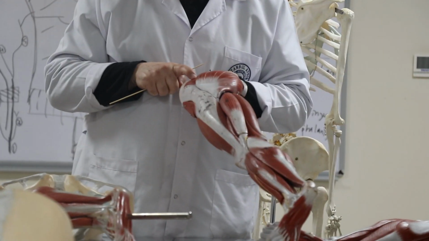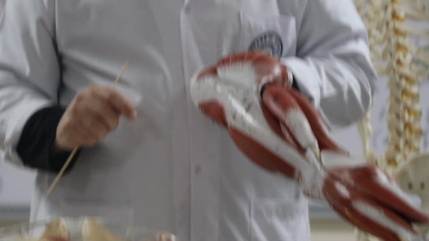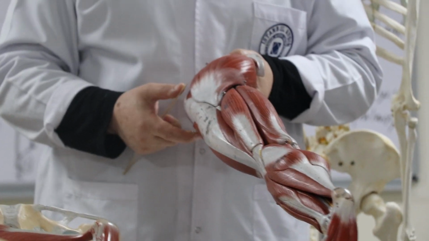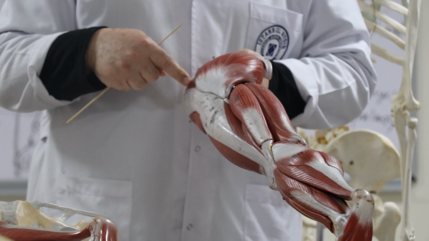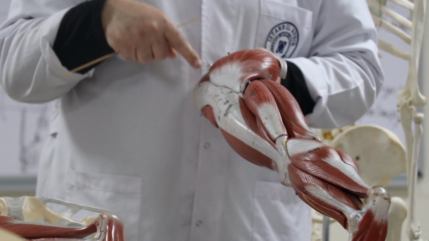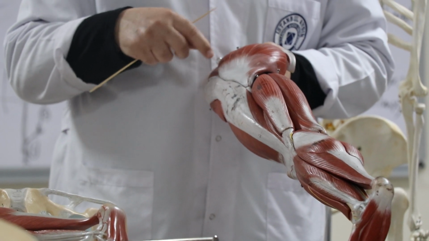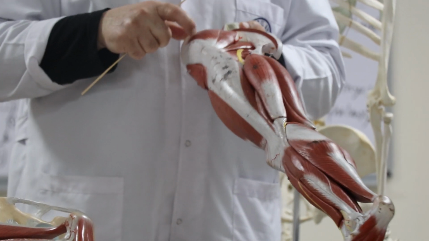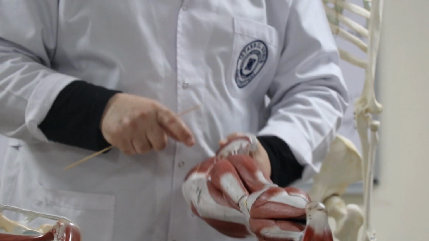When you put that back, the muscle you would see here is gluteus medius. When you do an intramuscular injection in the upper lateral quadrant and dive deep, you would be injecting gluteus medius. Beneath the gluteus medius is gluteus minimus.